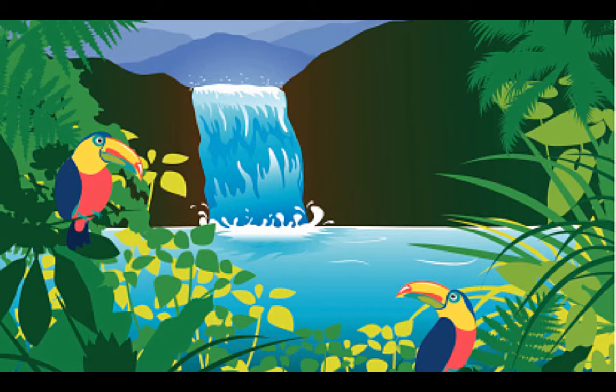They've adapted. Their bodies are made to survive in the rainforest. Their webbed feet let them stick onto trees and such, even though they're all wet. In the rainforest, you'll also see leopards. There are a lot of beautiful animals in the rainforest.